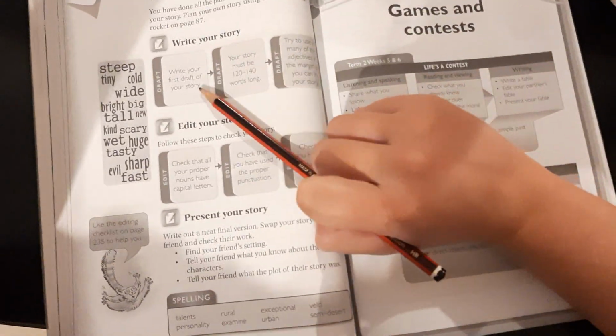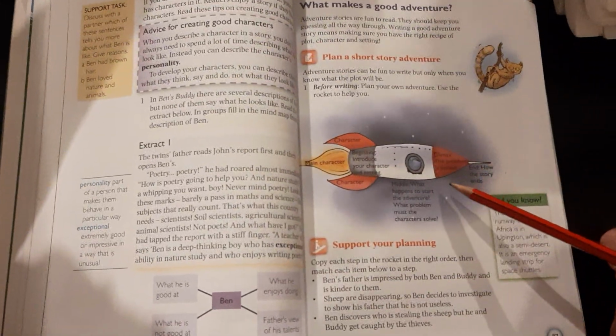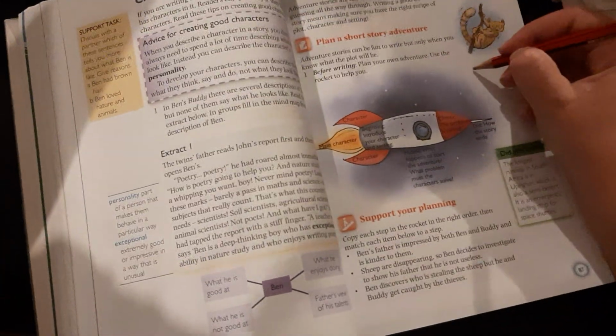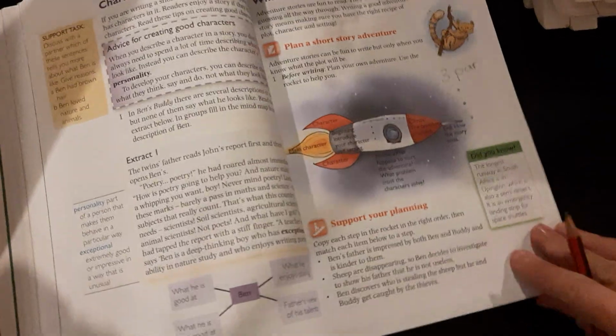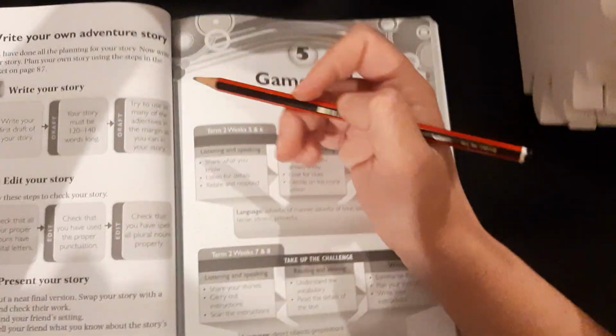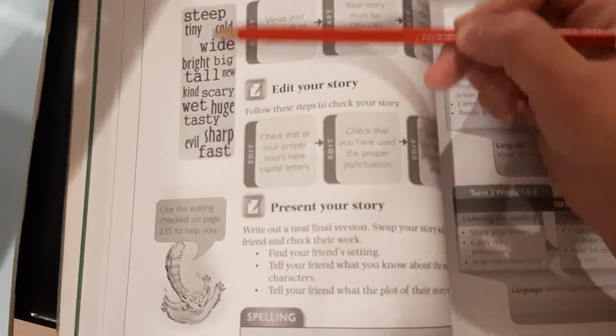Then you are going to write the draft of your story. So write your first draft of your story. It tells you your story must be between 120 to 140 words long. Now remember, when you write your story, use your planning. Your story needs to be 3 paragraphs: the beginning, the middle, the end. Then try to use as many of the adjectives in the margin as you can in your story. So we are referring to these adjectives. Use these adjectives in your adventure.